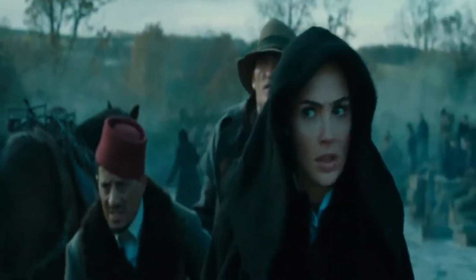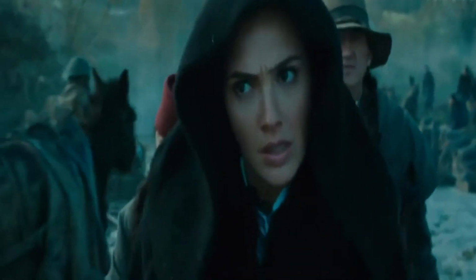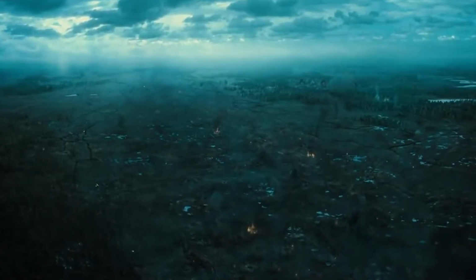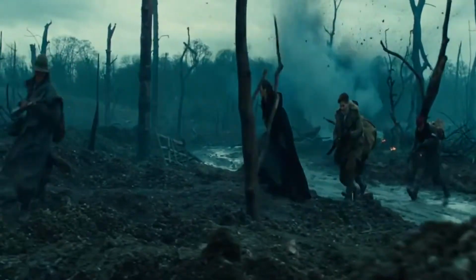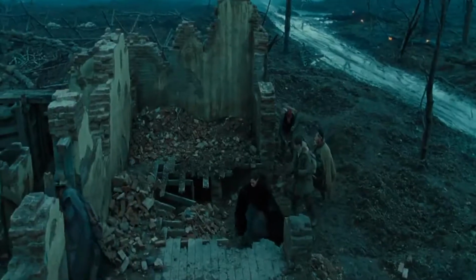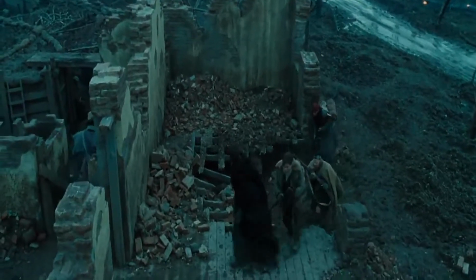We start with seeing what Diana has seen for the first time, war. Pull out to an extreme wide shot to see the utter scale. And notice here, the camera starts with a tracking shot following the band as they head into the trenches. Again, seeing what Diana has seen for the first time.